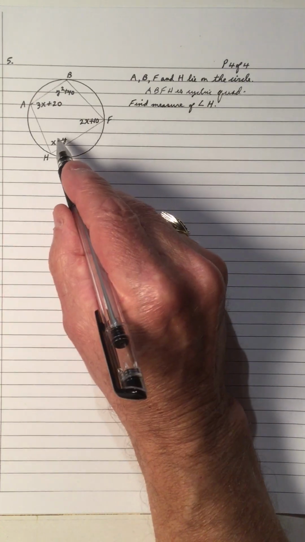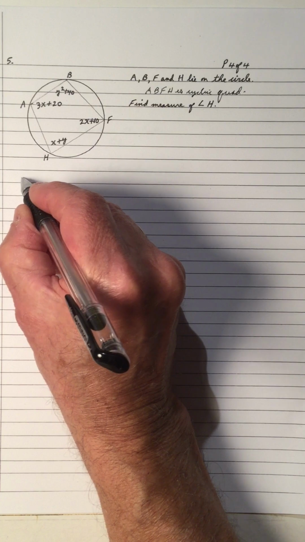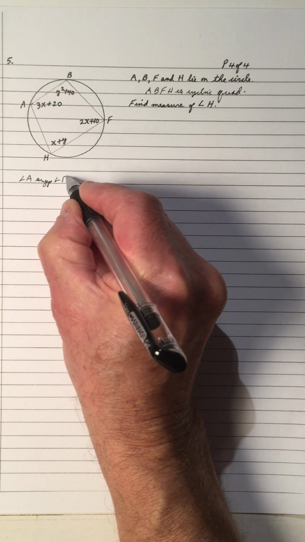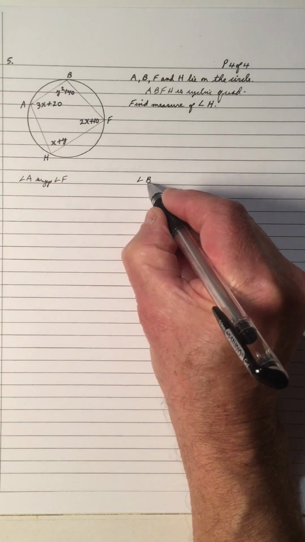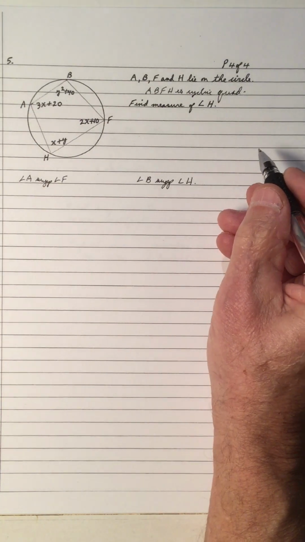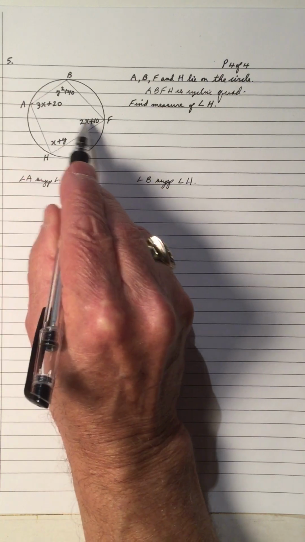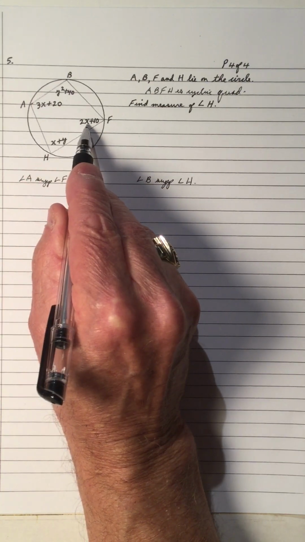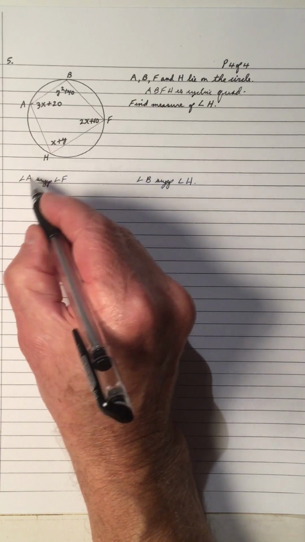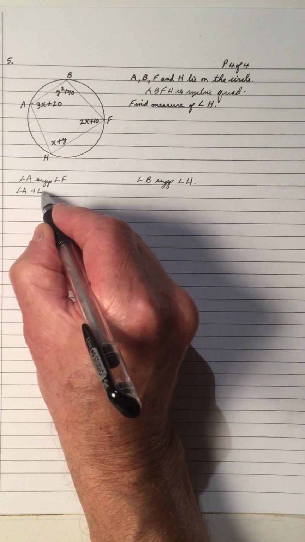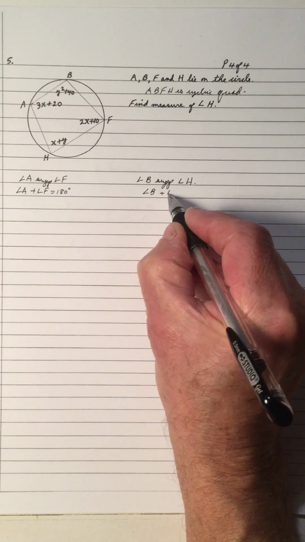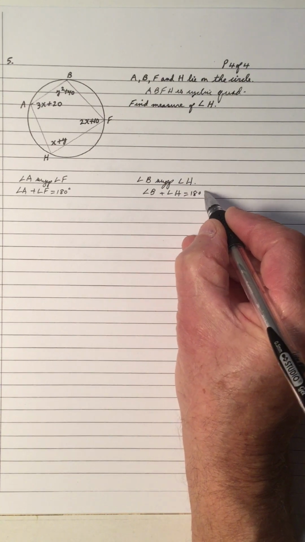If that's a cyclic quadrilateral, that means that angle A is supplementary to angle F, and angle B is supplementary to angle H. If I look at these two here, they've got x's. If I look at these two, they've got x's and y's. If they're supplementary, angle A plus angle F is equal to 180, and angle B plus angle H is 180.